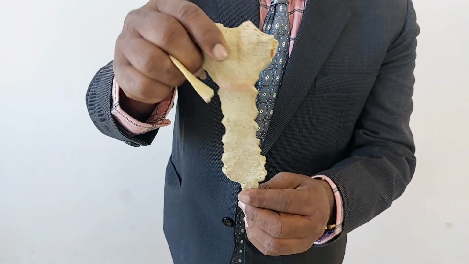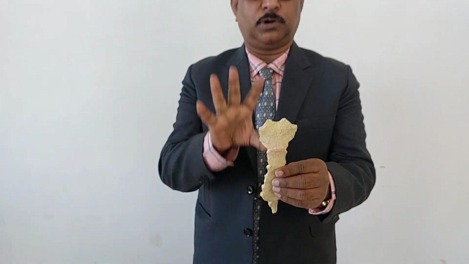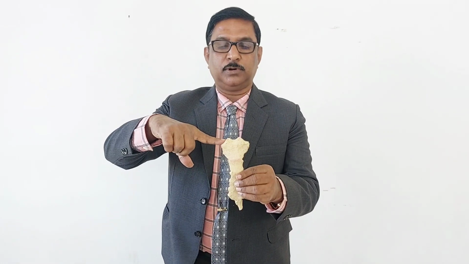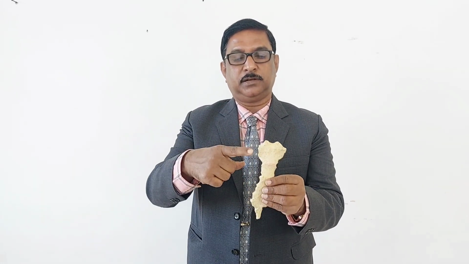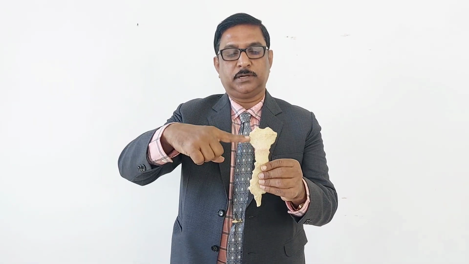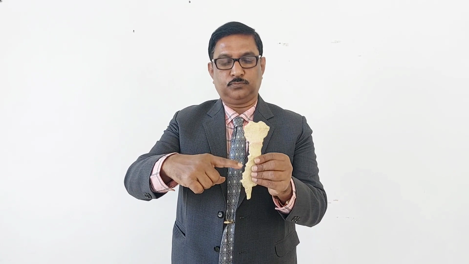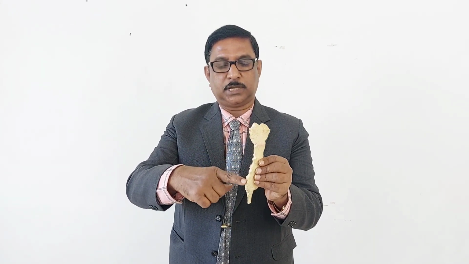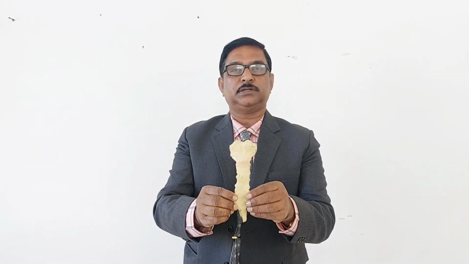So altogether, if I summarize, what are the joints? This is the sternoclavicular joint, synovial, and subtype is sellar or saddle. Then the first chondrosternal joint is a synarthrosis fibrous joint. Second, third, fourth, fifth, sixth, seventh, all are synovial joints. And here is another joint, which again is a symphyseal joint. So all these are joints related to the sternum.